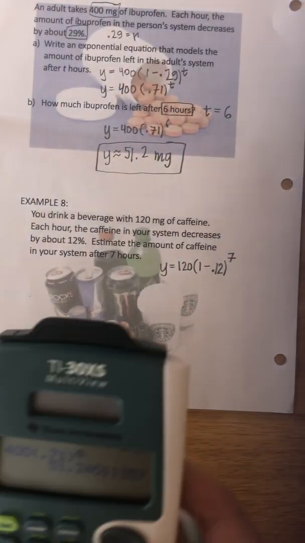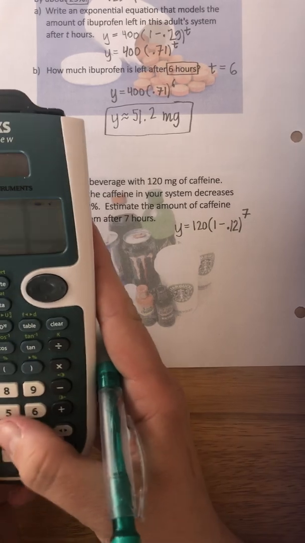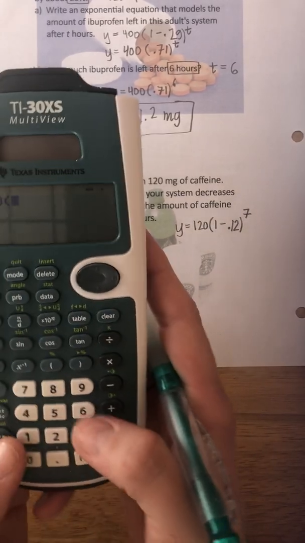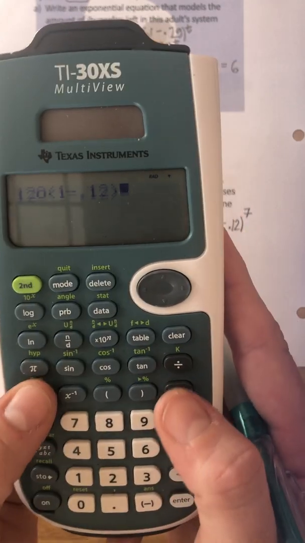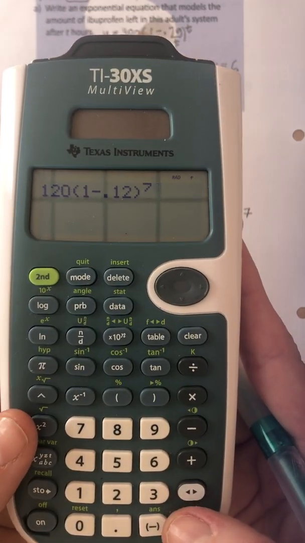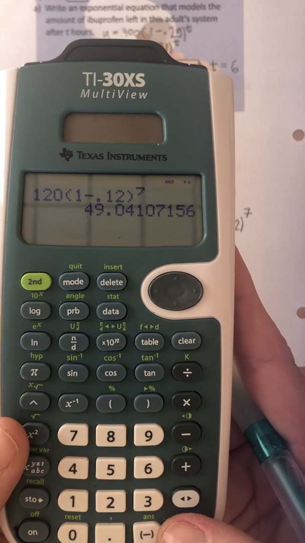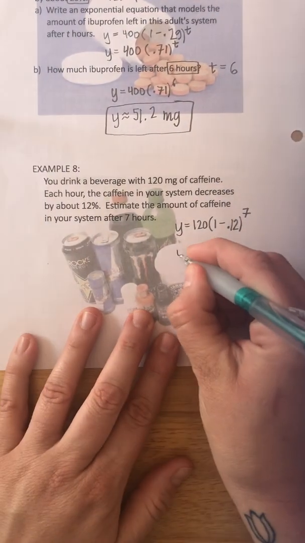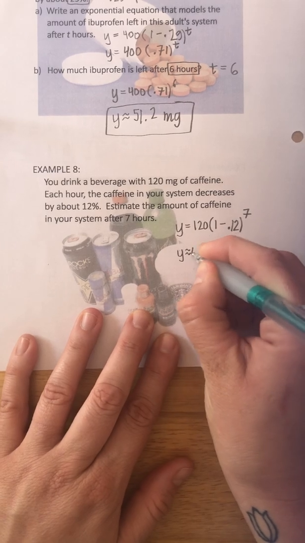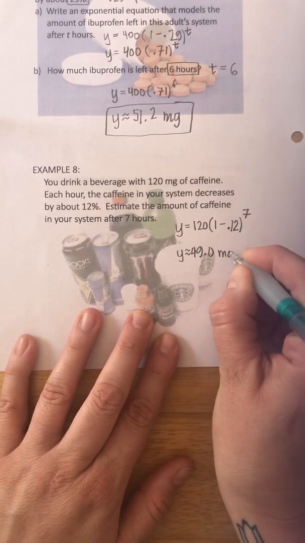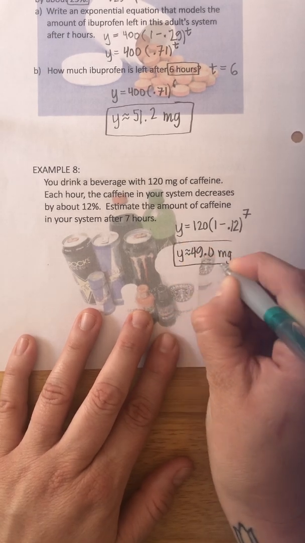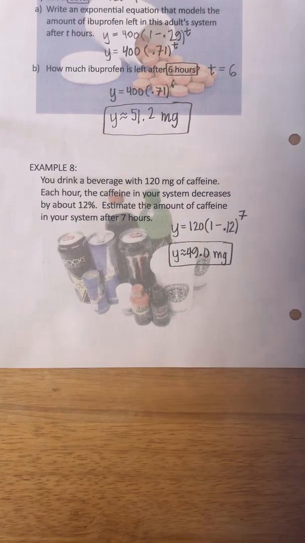Again, you can plug it in the calculator just like that. You don't have to do the subtraction first if you want. So watch as I do it. I'm going to plug in 1 minus 0.12, and then I'm going to raise it to the 7th power. And again, let's stick with the nearest tenths place. So we're going to say that it is approximately 49.0 milligrams left in that person's body after 7 hours.